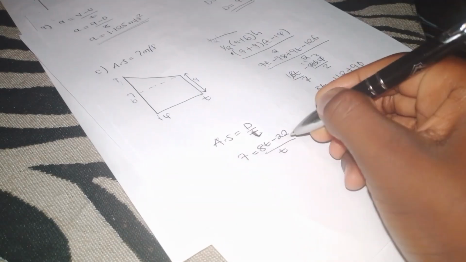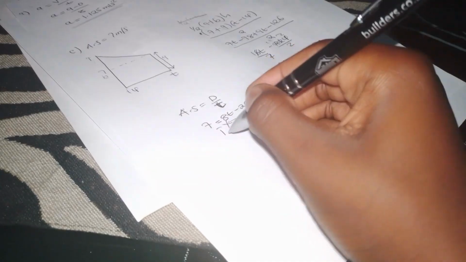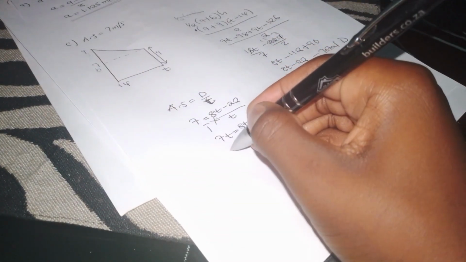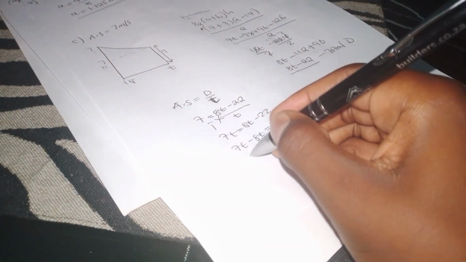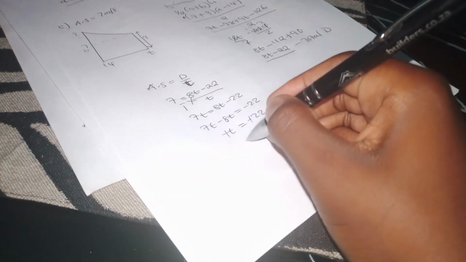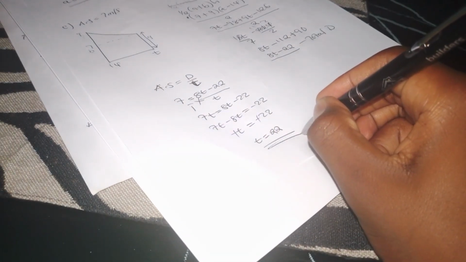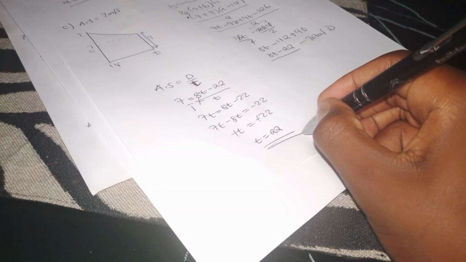Then we cross multiply, say 7t is equal to 8t minus 22. This will cross the equal sign. 7t minus 8t is equal to negative 22. Then this is just negative t is equal to negative 22. We cancel the sign. We're going to remain with t is equal to 22. That's all. Yeah, so we are also done with 2023 for both GCE and internal.